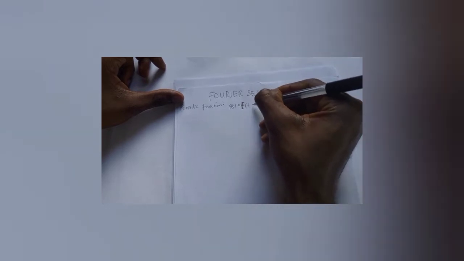Let's take for instance, f of t equals f of t plus capital T. Let's assume that this is a function. This function could be a periodic function if the next interval becomes f of t equals f of t plus 2T.